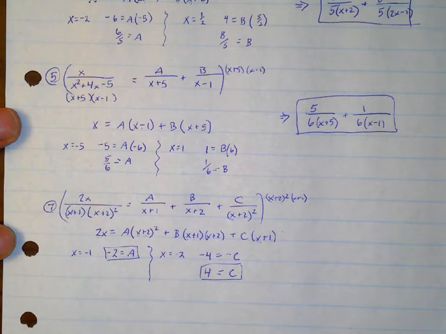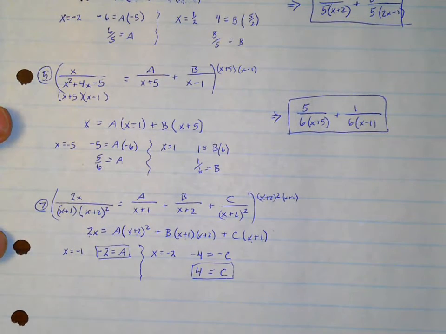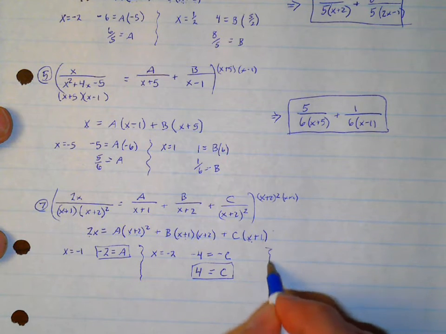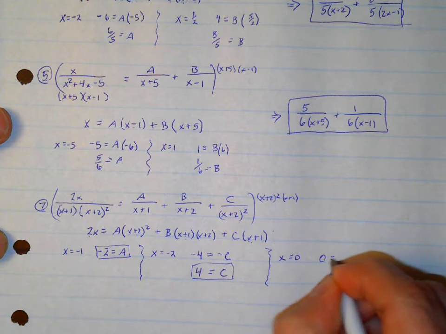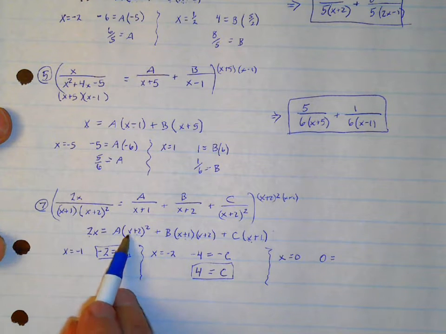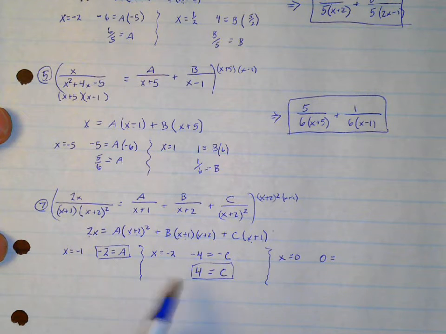Okay. Now, if I know those two, I can choose just any old x at all. It doesn't really matter, as long as it doesn't cancel this out. So let's just choose x equals 0. 0 is a very easy one to plug in. So if I plug that in here, 2 times 0 is 0. And I'm going to use these a and c too.